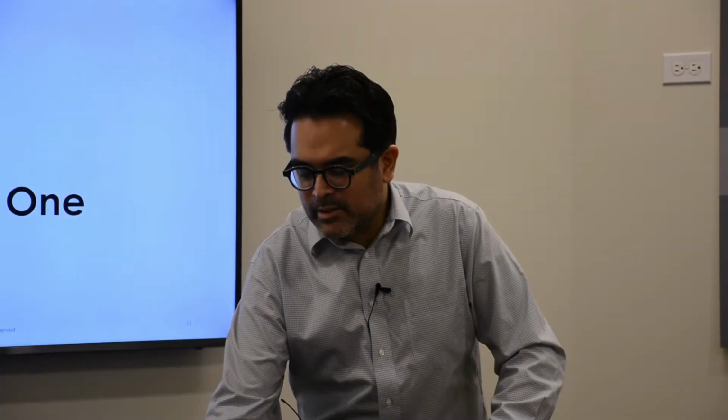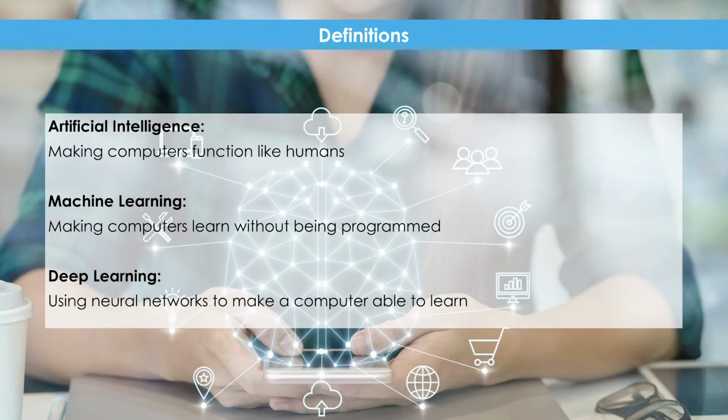So part one. All right, so I'm going to start really at the bottom. So starting with definition. Artificial intelligence is essentially making computers think like humans. Machine learning is a part of AI. It is a field of AI that allows computers to learn without being explicitly programmed.